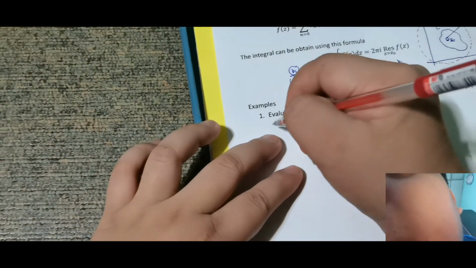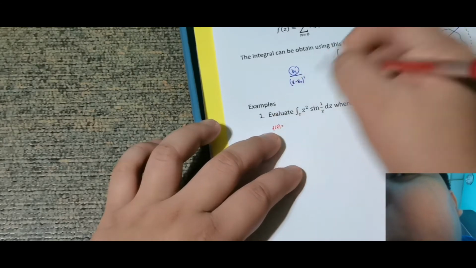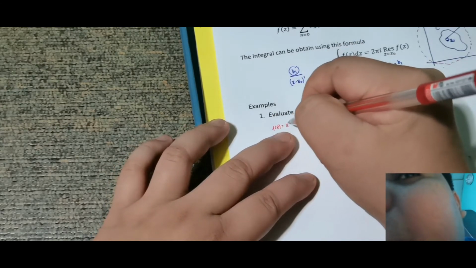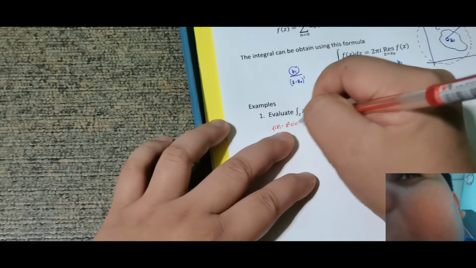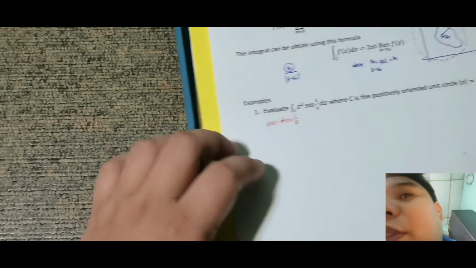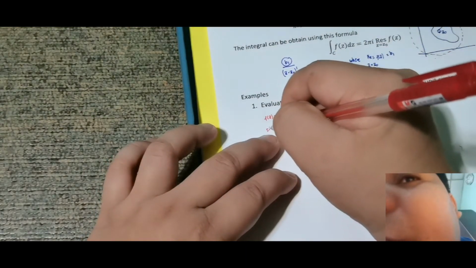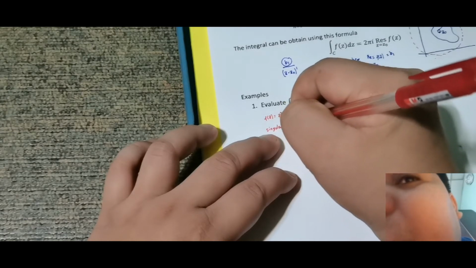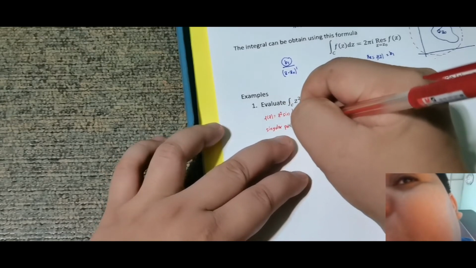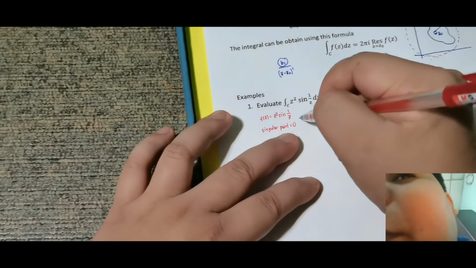So note na yung f of z natin dito is equal to z squared tapos sine of 1 over z. Okay, note na yung ating singular point dito is 0. So ito yung z naught natin.